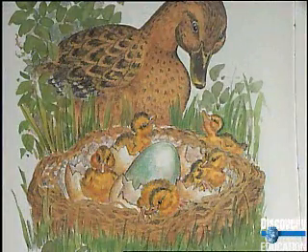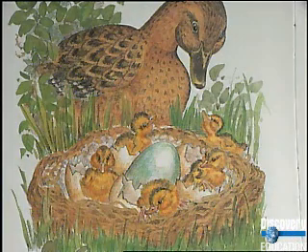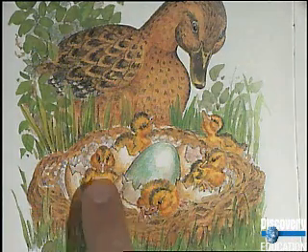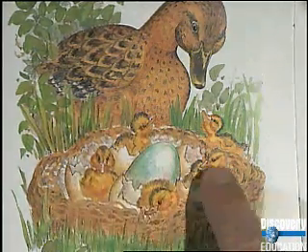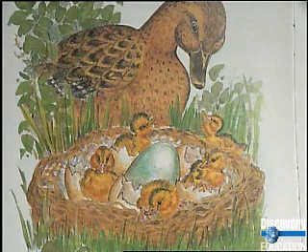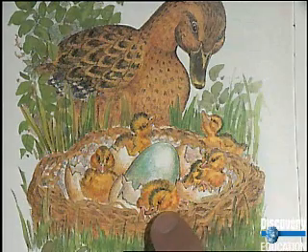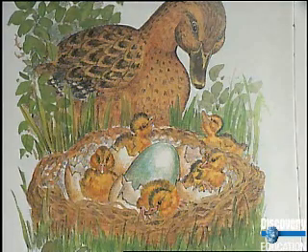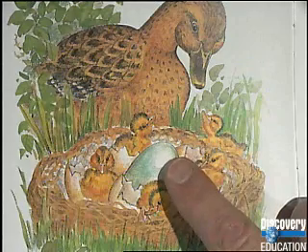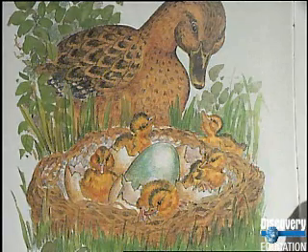Al fin, los huevos empezaron a romperse. So there the eggs, and they're breaking open, they're cracking open. De los huevos salieron 5 patitos. So 5, 1, 2, 3, 4, 5 patitos. Eran muy plumosos y de color amarillo. You see what color they are? Color amarillo. Solamente un huevo quedaba en el nido. So there's still one egg left.